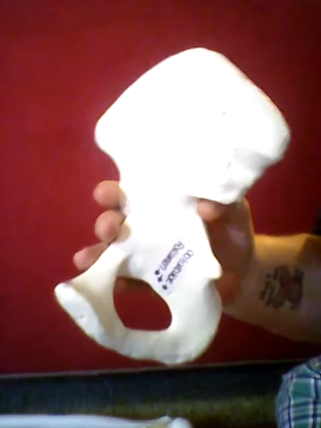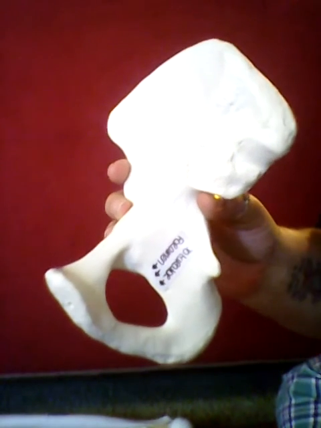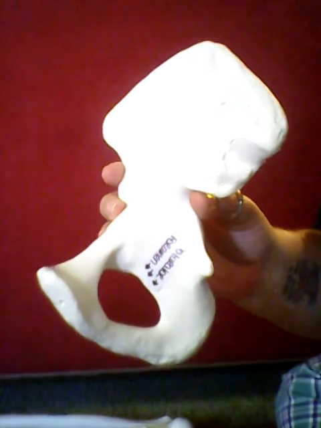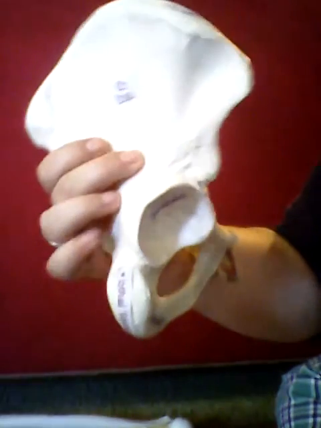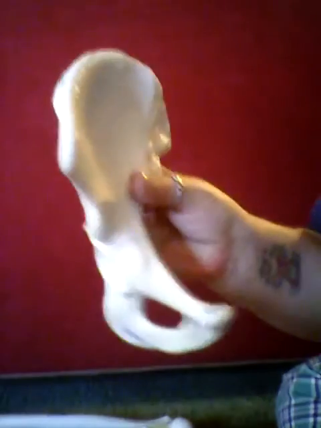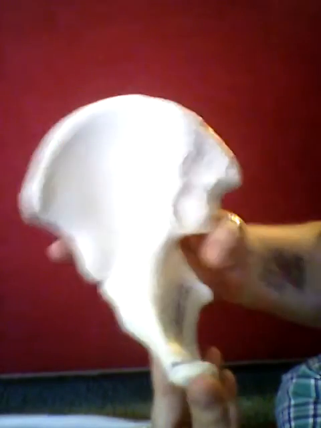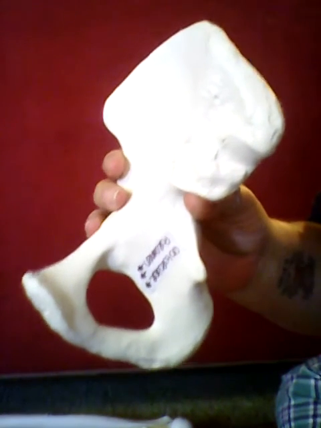I apologize, I don't have a completed pelvic girdle with me to show you it all together, but it's pretty easy to see in any picture of a skeleton. You have the two os coxa, and then the sacrum and the coccyx fit together to form the pelvic girdle.